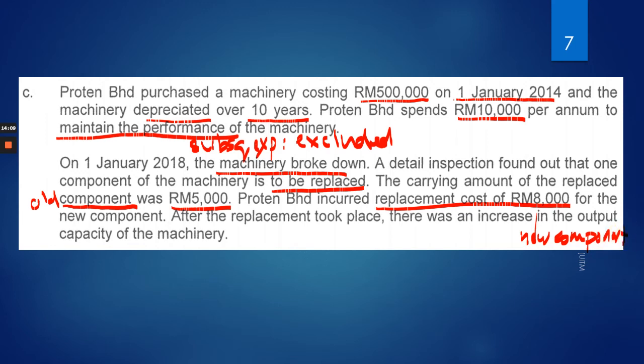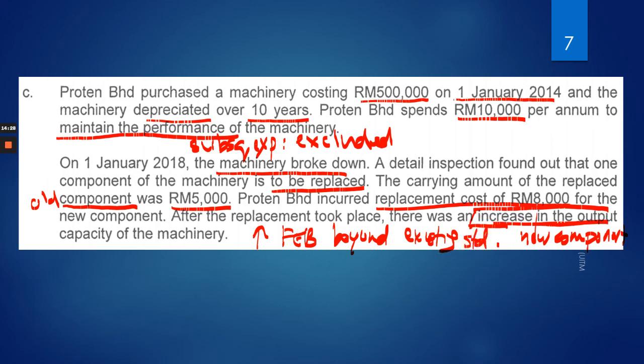After the replacement took place, there was an increase in the output. So after you replace it, there was an increase in the output. So meaning that has increased the future economic benefits beyond existing standard or existing performance. So that has to be capitalized. So what you need to understand is that this 10,000 will not be capitalized, it will be expensed off, but this 8,000 will be capitalized because they improve the standard beyond the existing capacity. That is improving its output, improving capacity, the number of outputs.